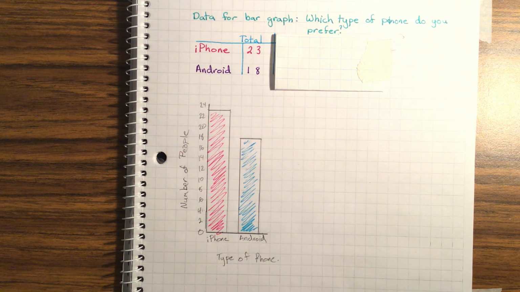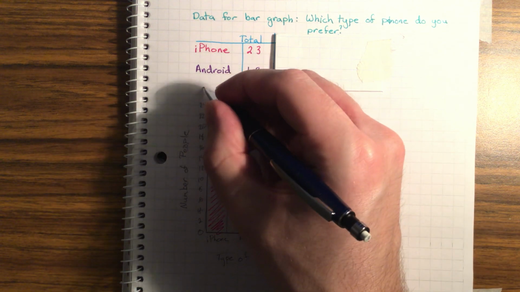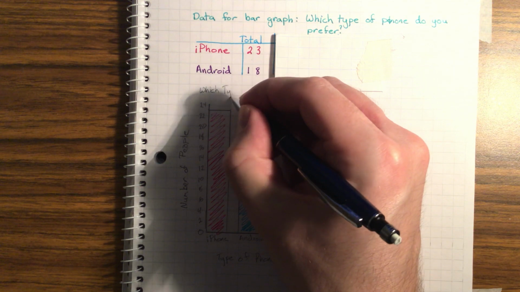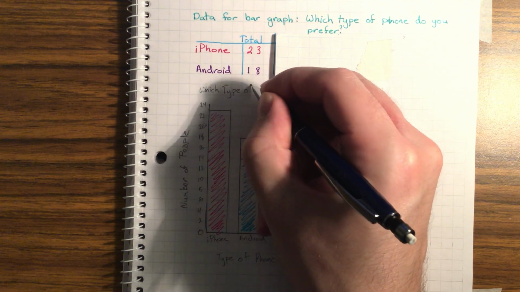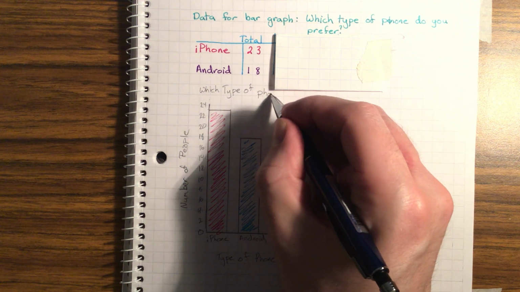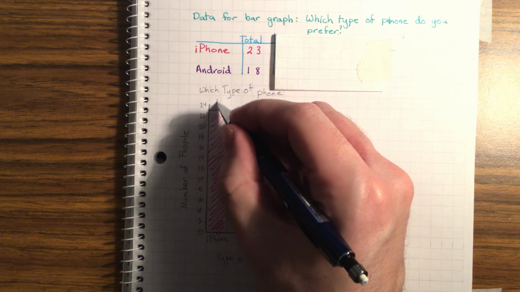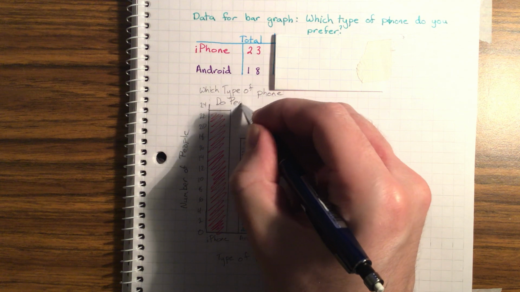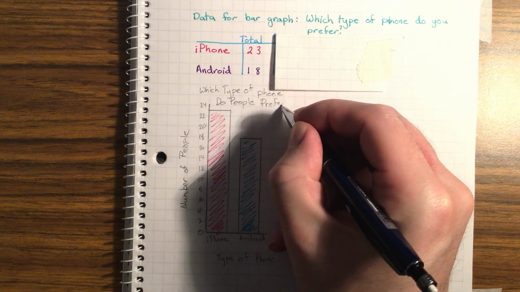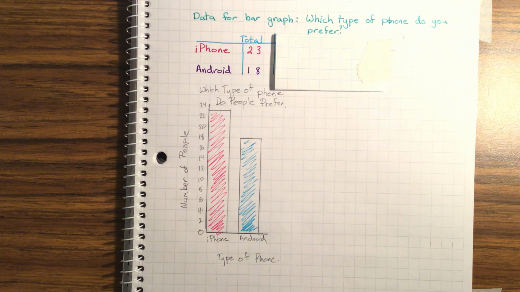And I need to put a title. And my title is just my question. Which type of phone do people prefer? There. That's my bar graph.